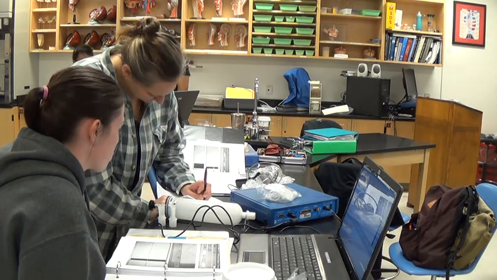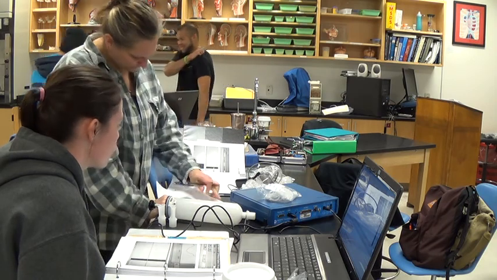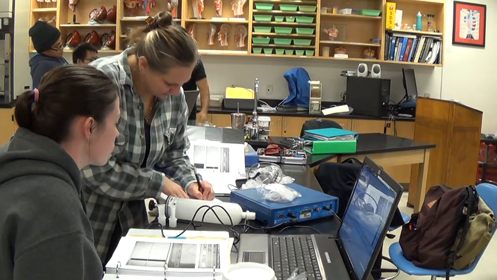Are you guys doing it in milliliters? I did liters, and then it's converted. I showed both. So I said that liters equal this many milliliters.